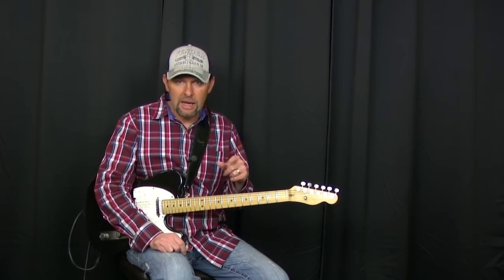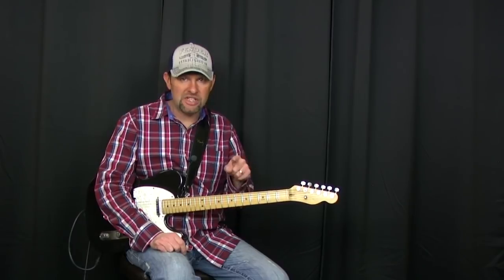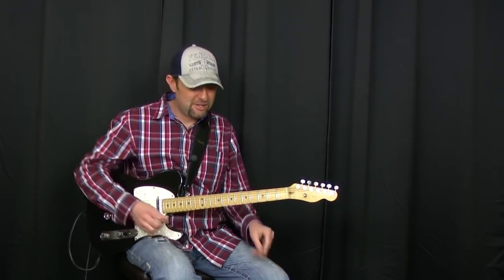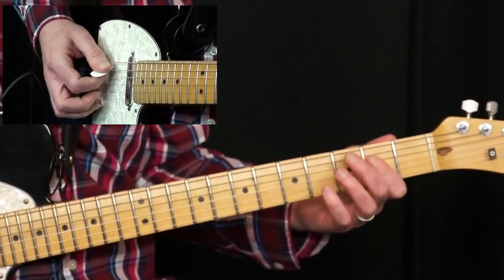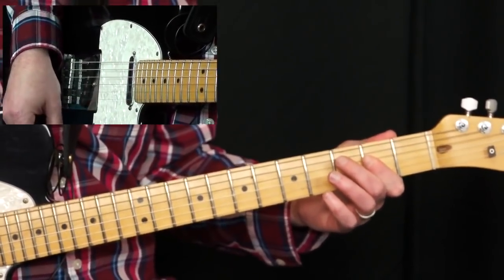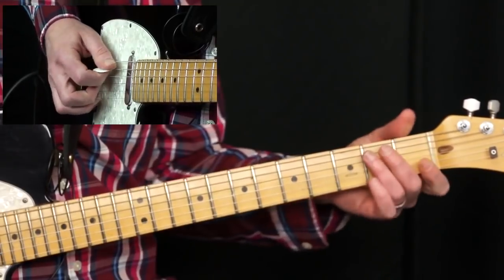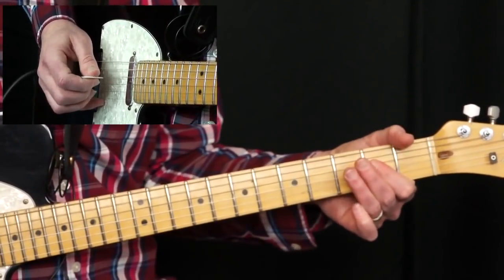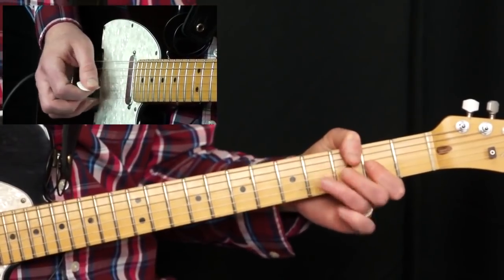Okay, one more technique, and then I'll fire up that backing track, and then I'll see you immediately after that to tell you what's next. Okay, there's another beautiful technique. Okay, we learned the slide in and slide down. We learned the hammer on and the hammer off.